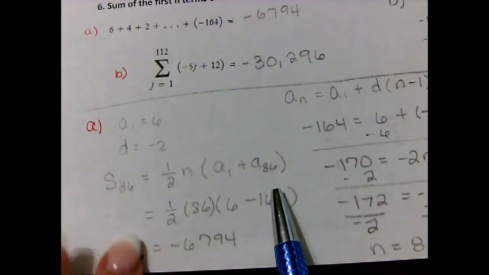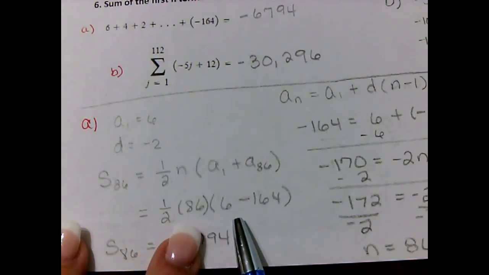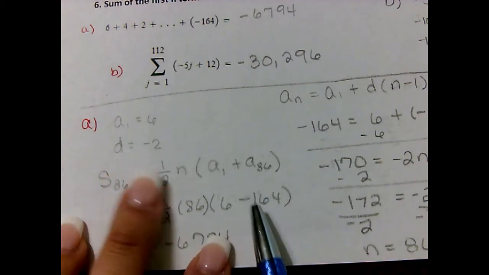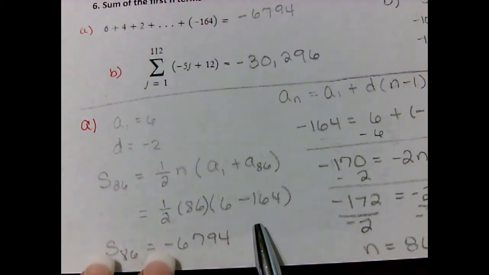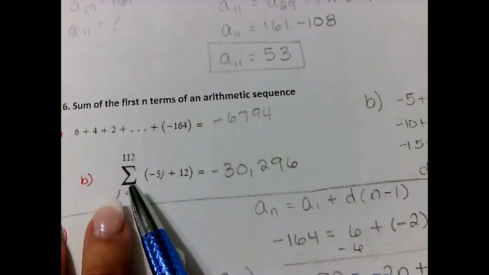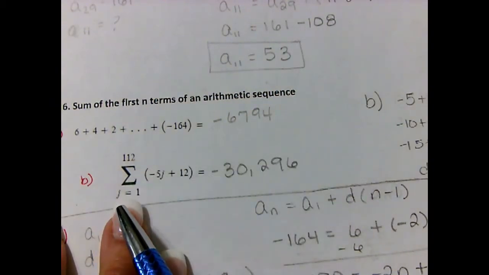Let's plug in our values. n is 86, a of 1 is going to be 6, and then a of 86 is going to be the negative 164. So all I did was plug this into my calculator, and I got the sum of the first 86 terms to be negative 6,794.